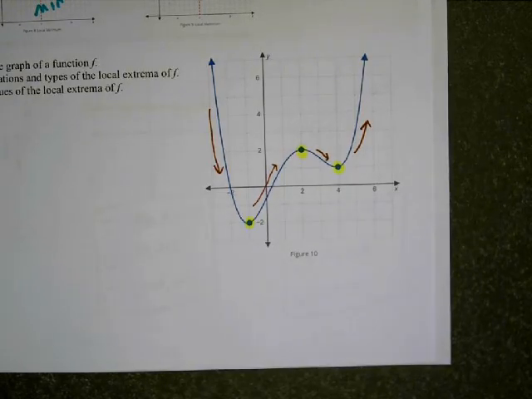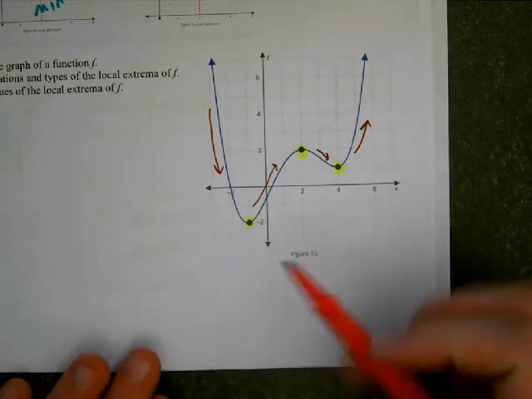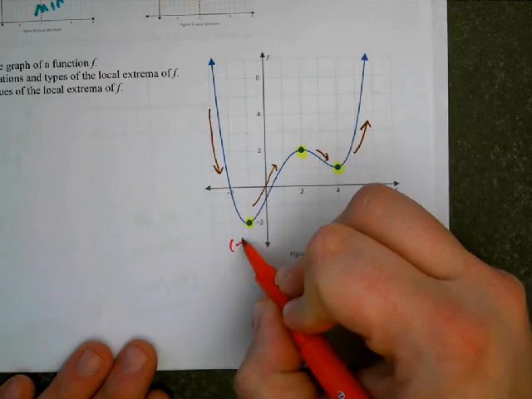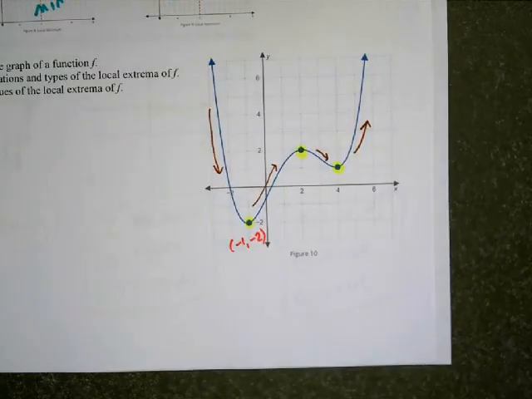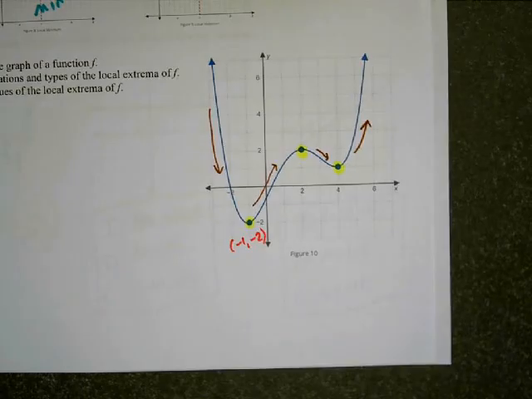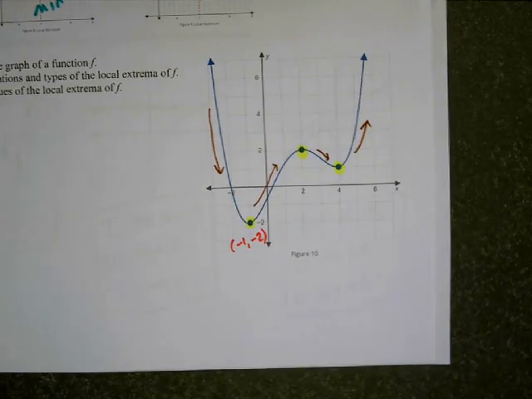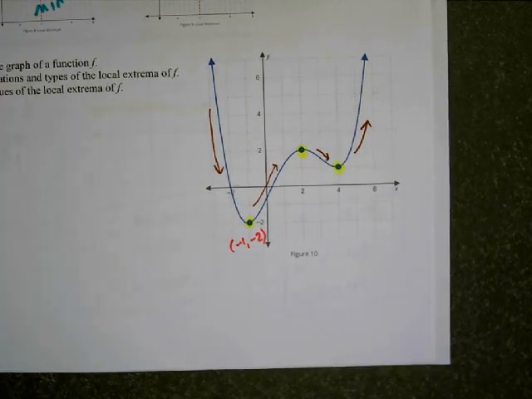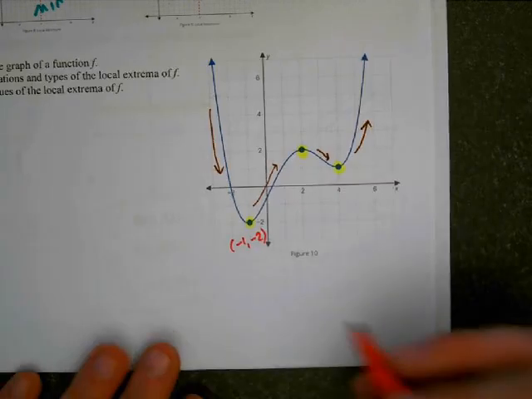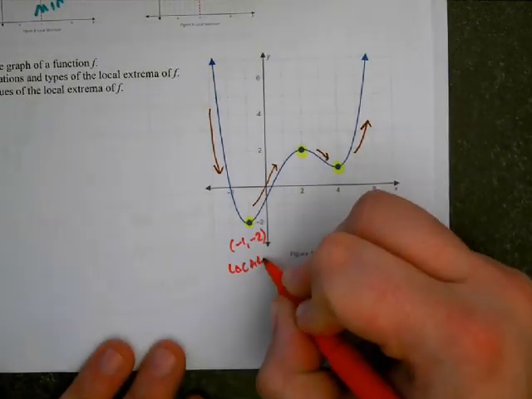So the first point that I have highlighted is the point (-1, -2). And the question becomes, out of this whole graph, would this be considered a minimum point of our graph or a maximum point? Well, how do you know? In class the other day, we talked about the maximum point being a high point, and a minimum point being a low point. And since this is a low point, we're going to call this guy our local min. You can abbreviate, or you can write minimum if you want.